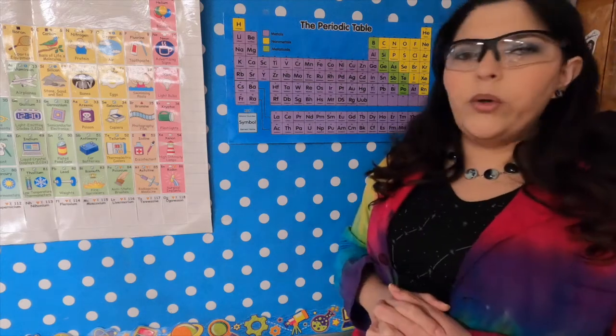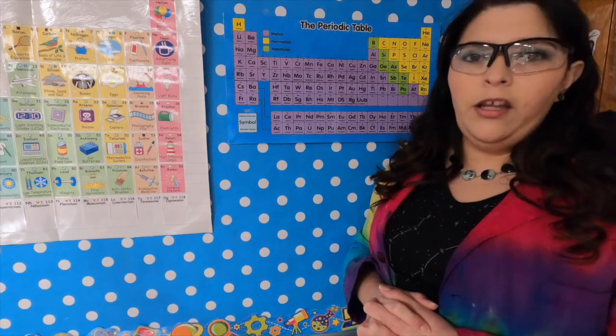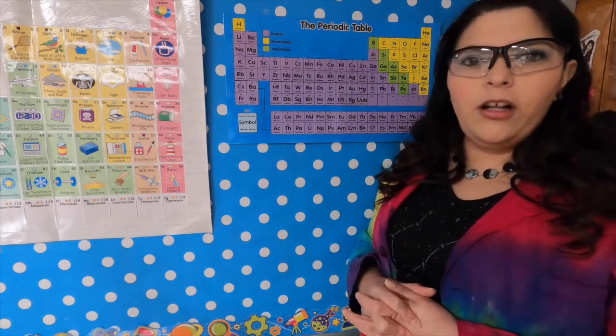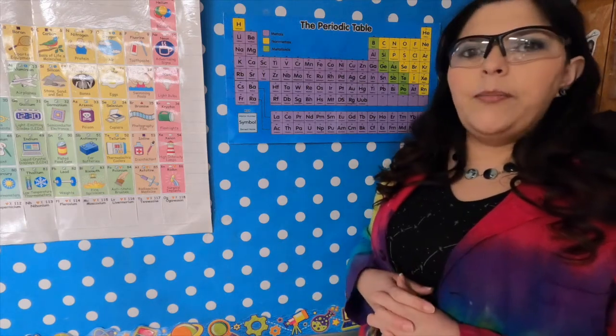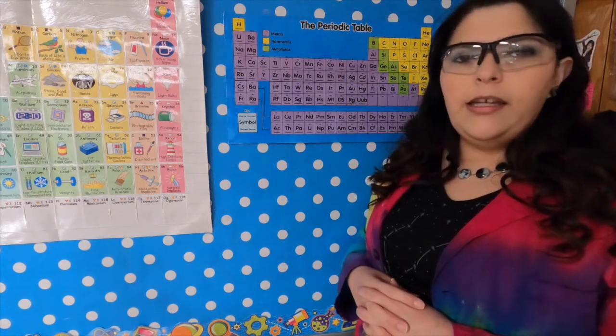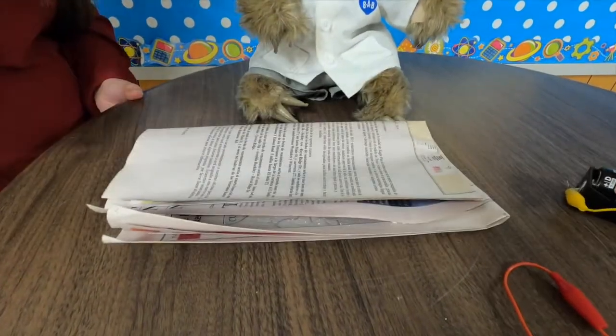Non-metals are not going to be malleable or ductile. They are going to be brittle. You might have had a piece of candy called peanut brittle. Brittle means that it breaks. A really good example of this is a piece of chalk. If you take a piece of chalk and you hammer it with a hammer, it breaks apart.